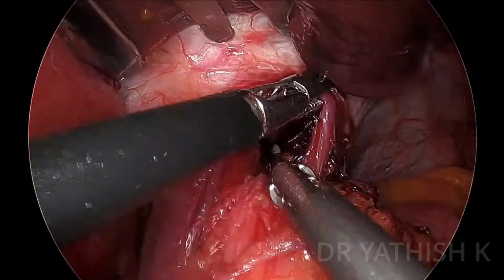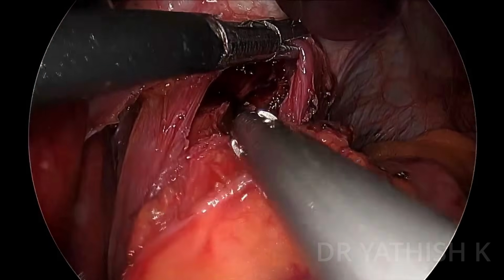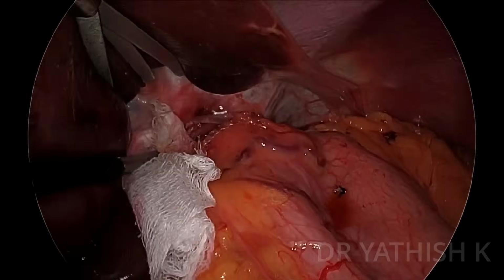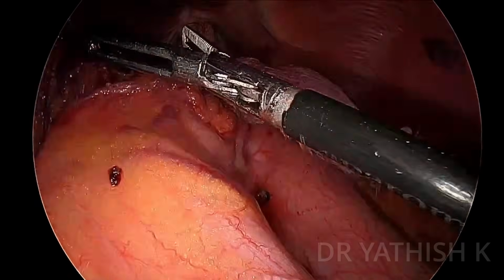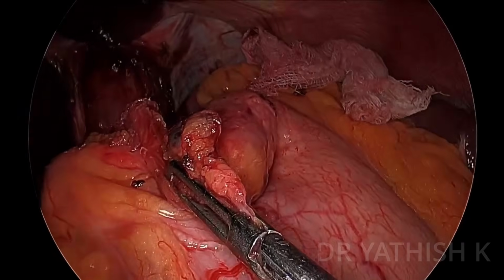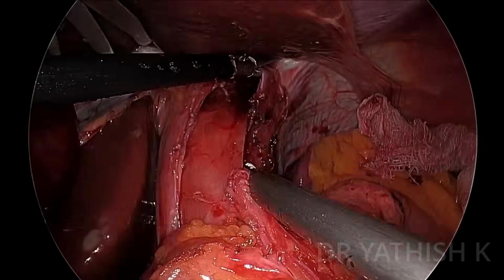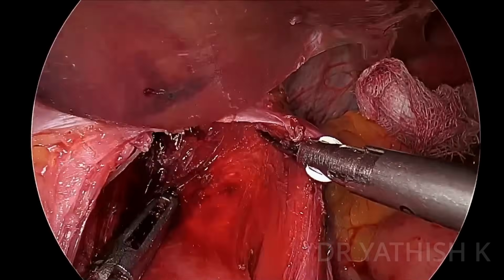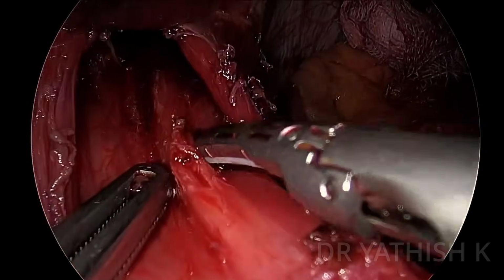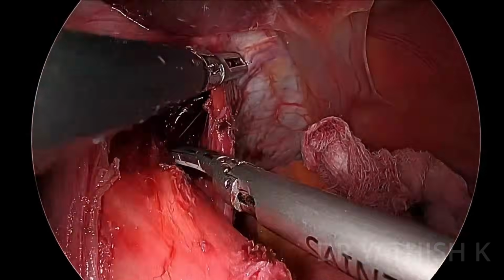So now that the fundal mobilization is almost done, our focus is shifted towards our thoracic part, where we have to identify the anterior vagus nerve. The reason why we have to identify the anterior vagus is when we do the myotomy, we don't want an inadvertent injury to the nerve and then lead to nerve transection. So that is your anterior vagus nerve.